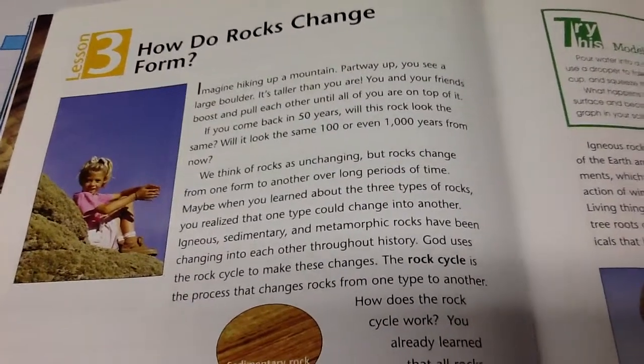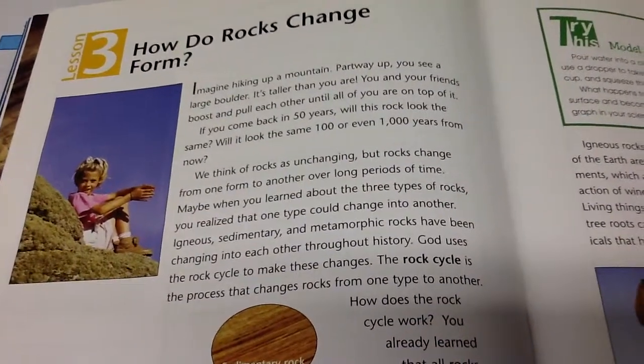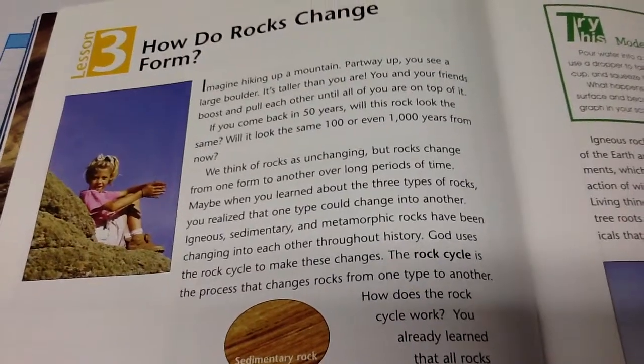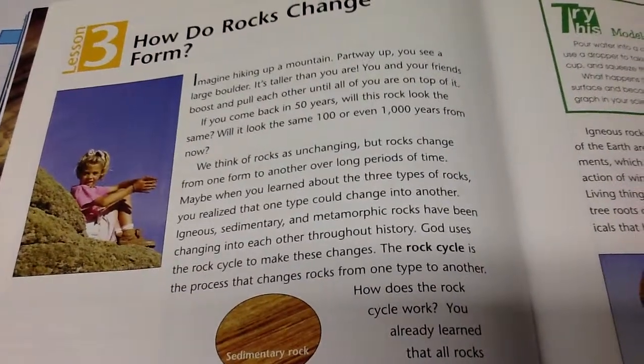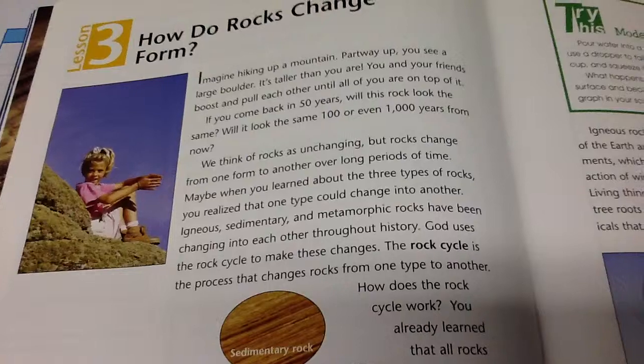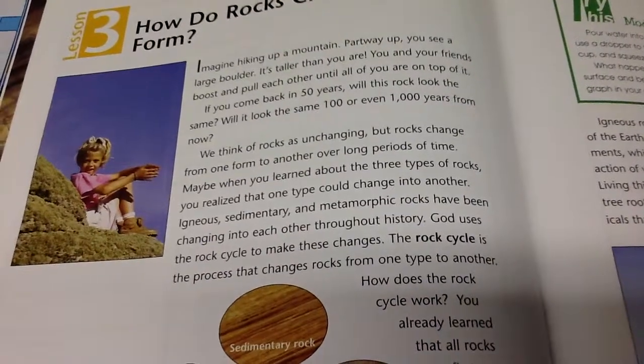Imagine hiking up a mountain. Partway up you see a large boulder. It's taller than you are. You and your friends boost and pull each other until all of you are on top of it.